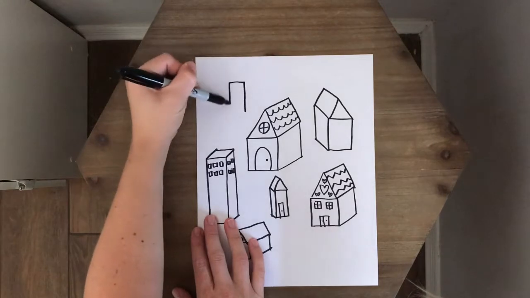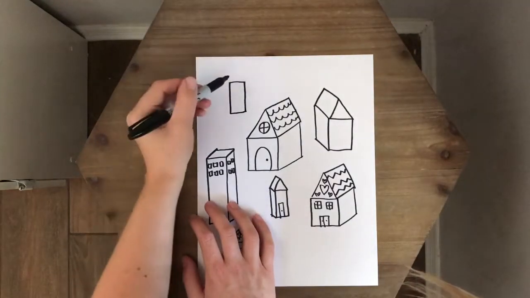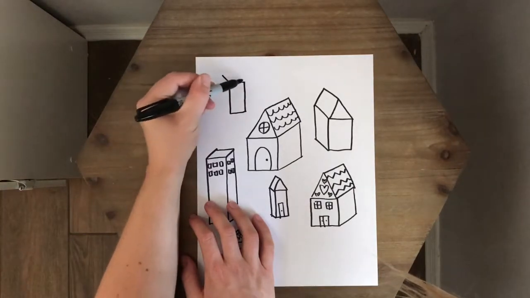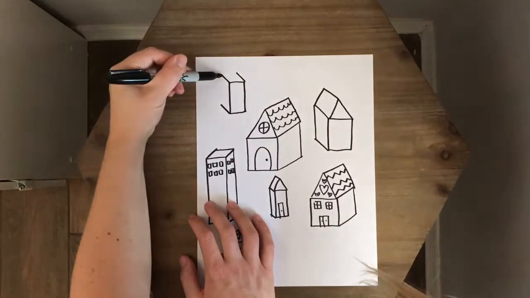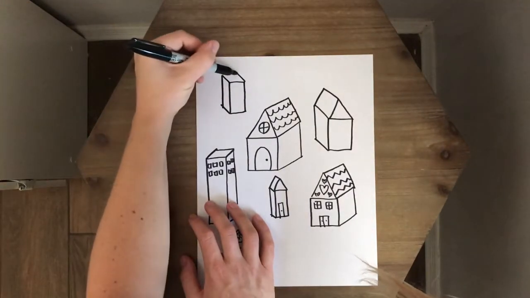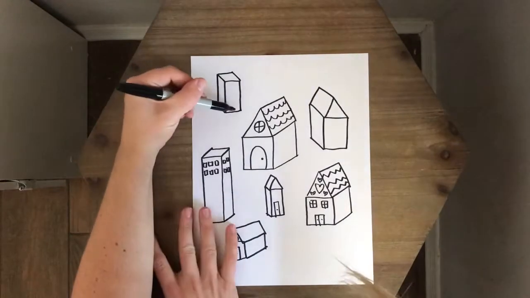You make your rectangle, and then your 3 diagonal lines are going to be out at the top. I'll go the other direction, top, and then make one here, bottom. Straight lines to connect them. Ta-da! There's our 3D buildings.